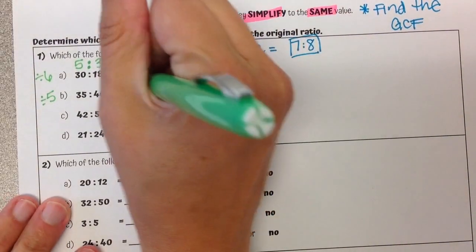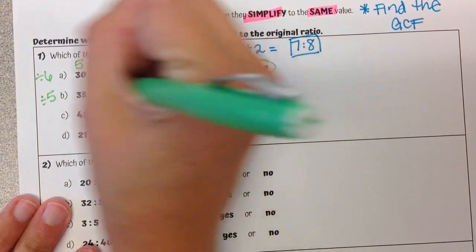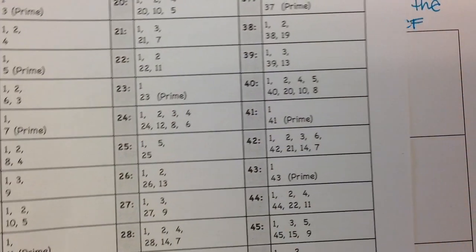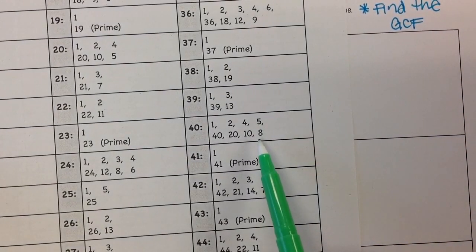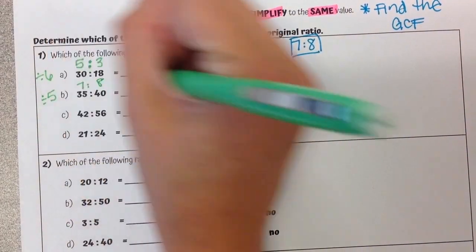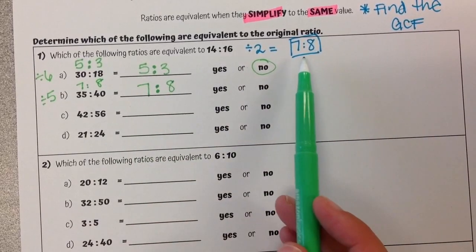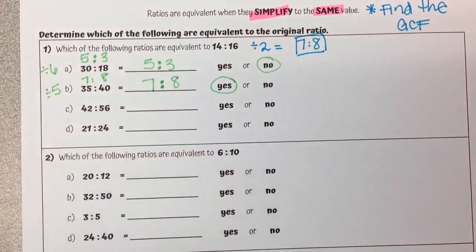So 35 divided by 5 is 7. 40, the 5 matches with 8. So 40 divided by 5 is 8. So our simplified ratio is 7 to 8. Is that the same? Yes. So these are equivalent ratios.